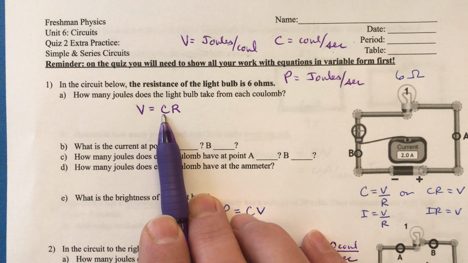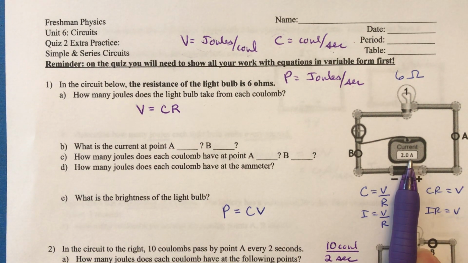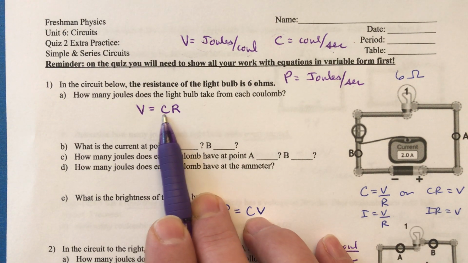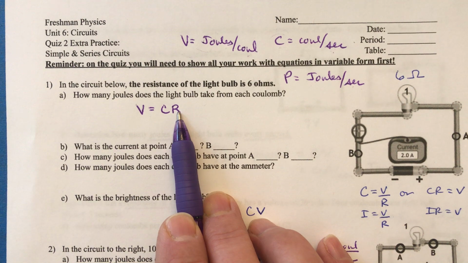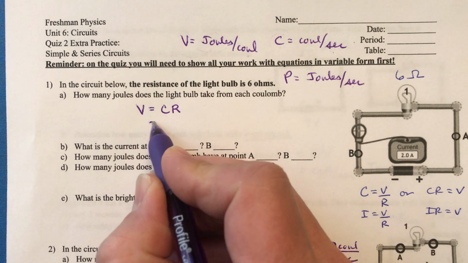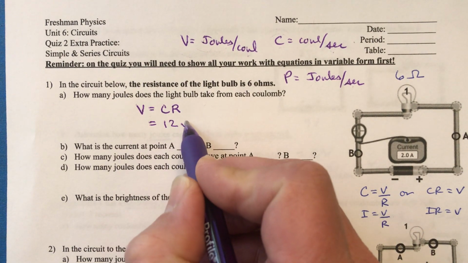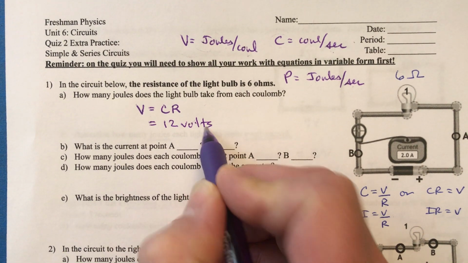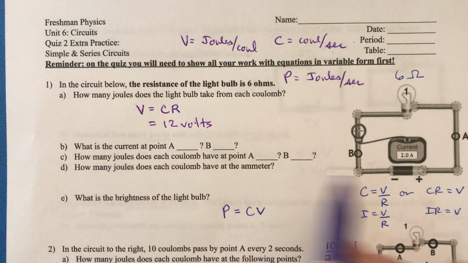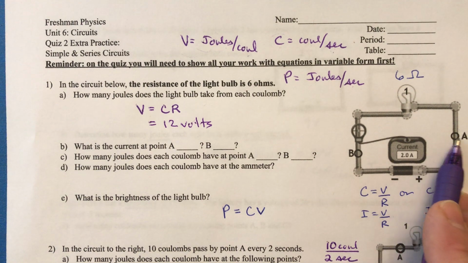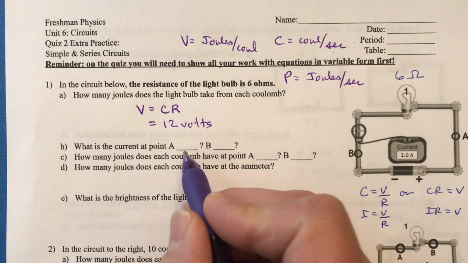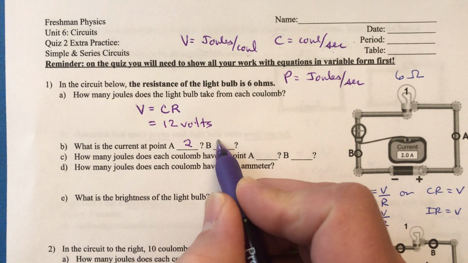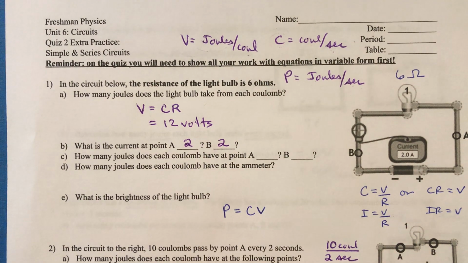So if the current is 2, and here's the current, 2 amps, and the resistance is 6, then the voltage drop would be 12. So this would be 12 volts. Now, the current's going to be the same. So at A and B, the current is going to be 2.